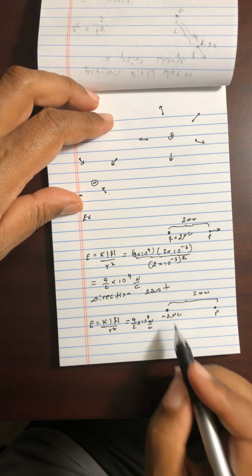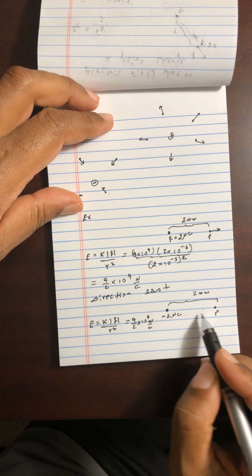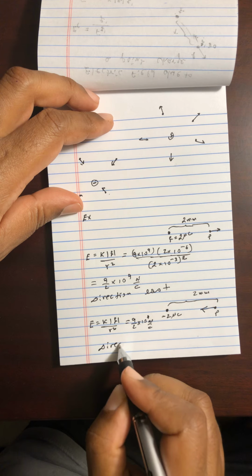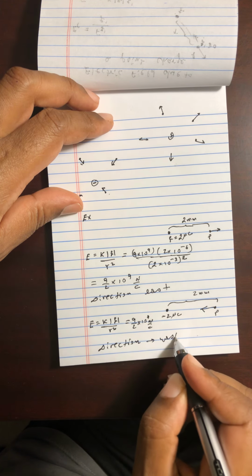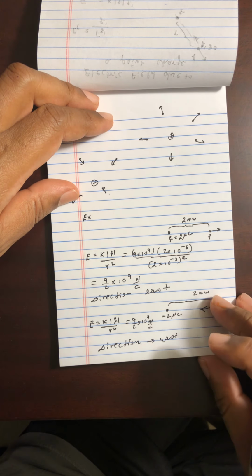How about the direction? It's negative, so the direction is radially inward or towards the charge, okay? So the direction is going to be west, all right? Direction is going to be west in this case. That is towards the charge, or radially towards the charge.